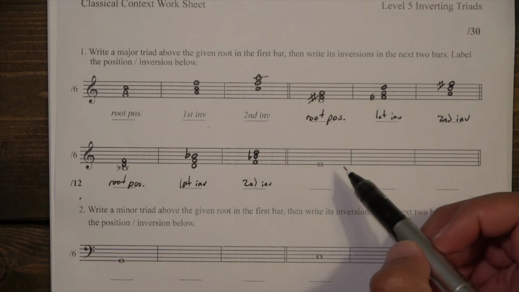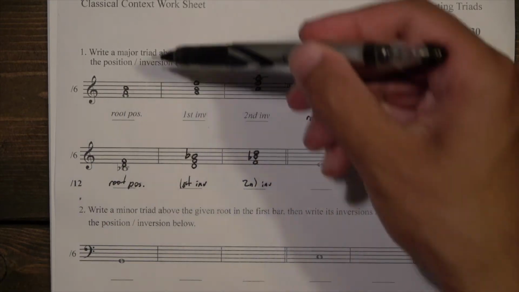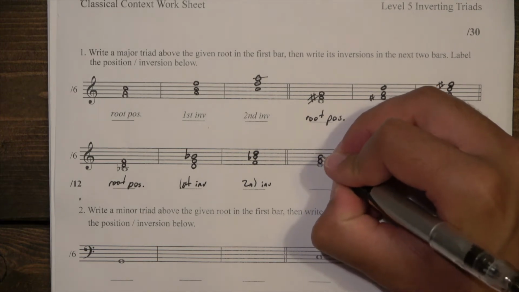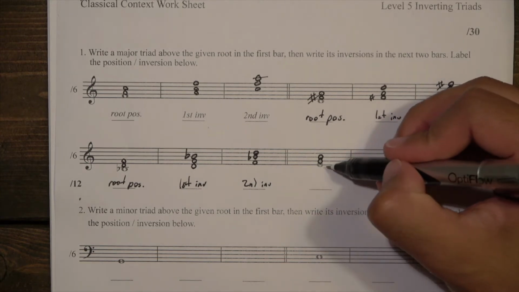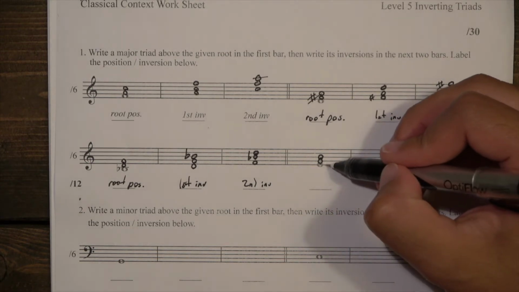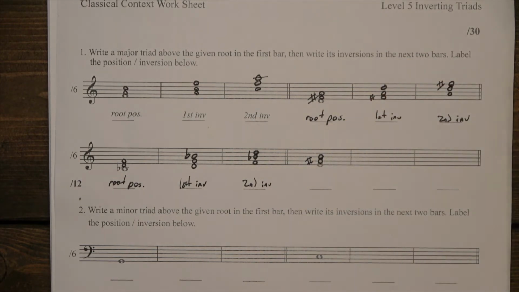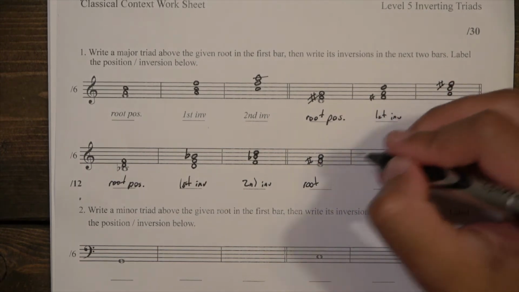And the last one for this question is an E major triad. E is the root, and we're building a major triad on top. Snowman. This happens to be an E minor triad right now. I know that because E to G is a minor third, we need to make that middle interval a major third. E to G sharp is a major third. E to B is a perfect fifth. That's a major triad. It's in root position because it's stacked in thirds.